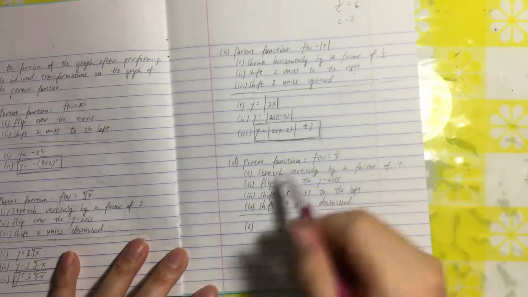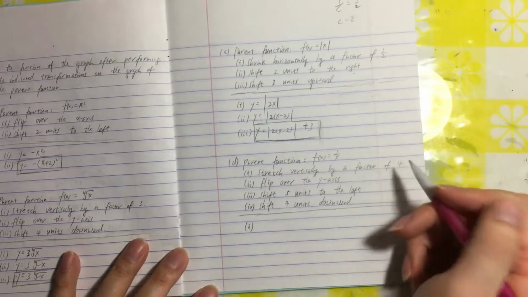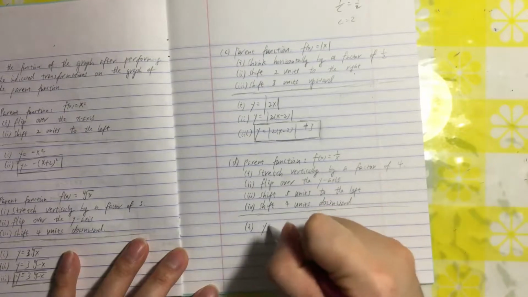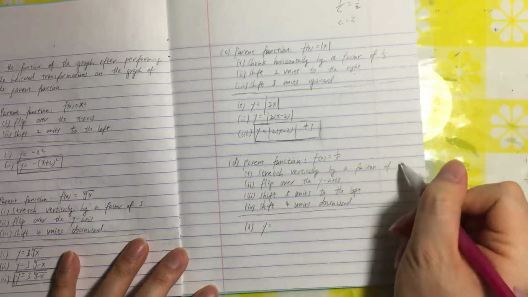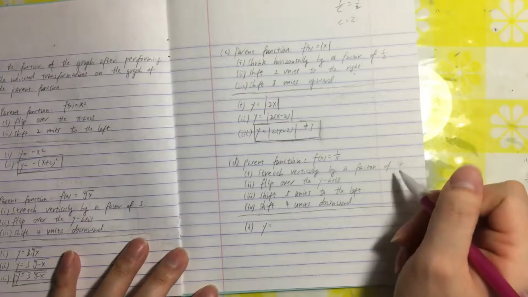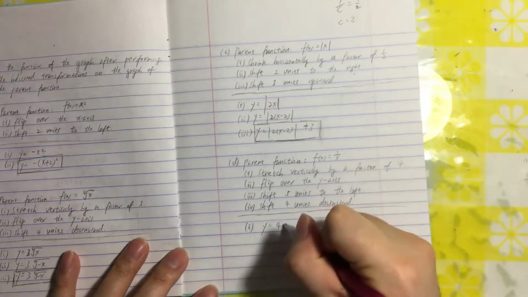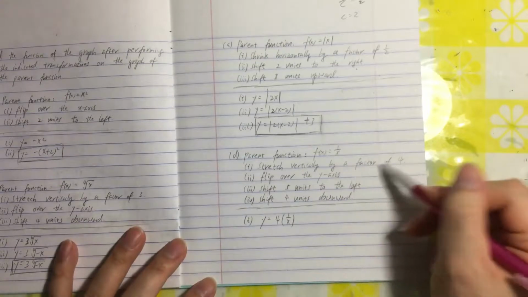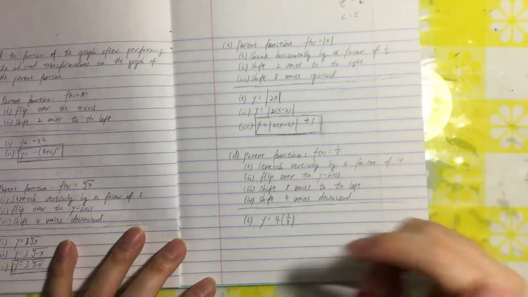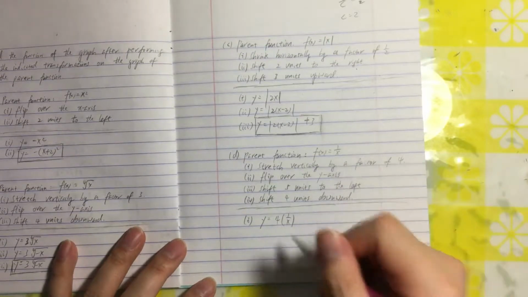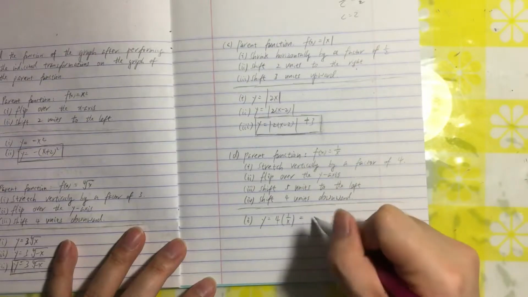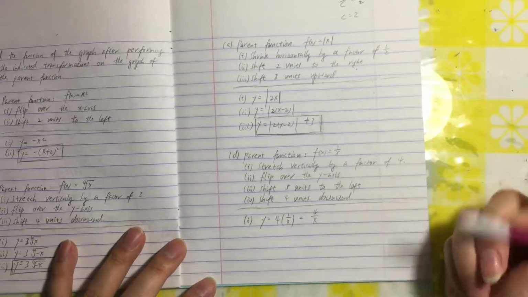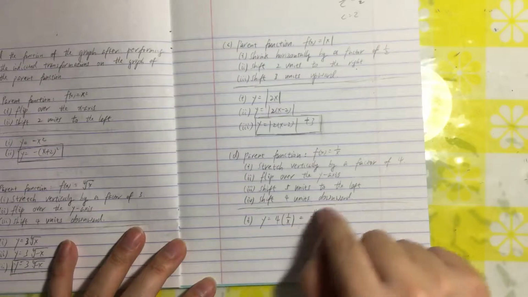First of all, stretch the graph vertically by a factor of 4. If I stretch the graph vertically by a factor of 4, I take 4 and multiply it to the entire function. That can be rewritten as 4 over x.